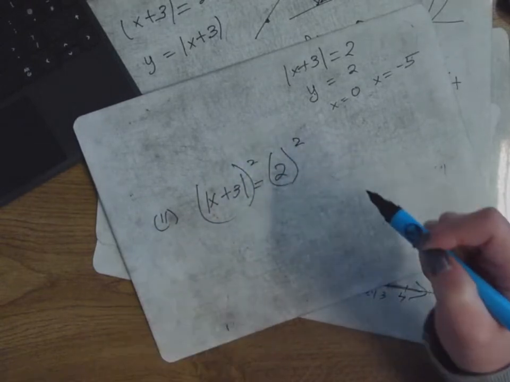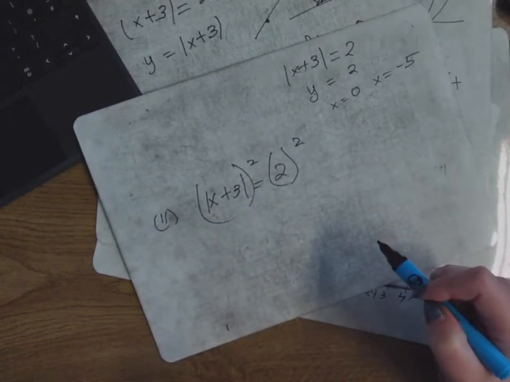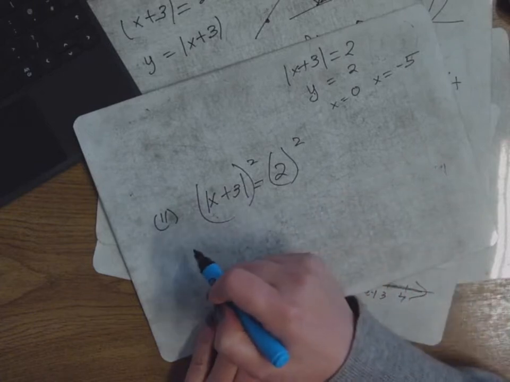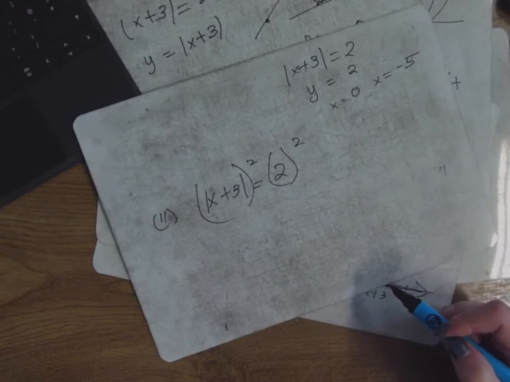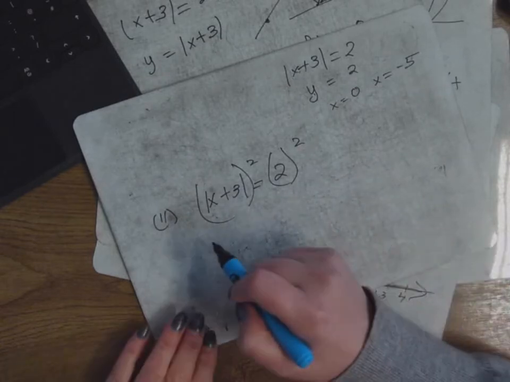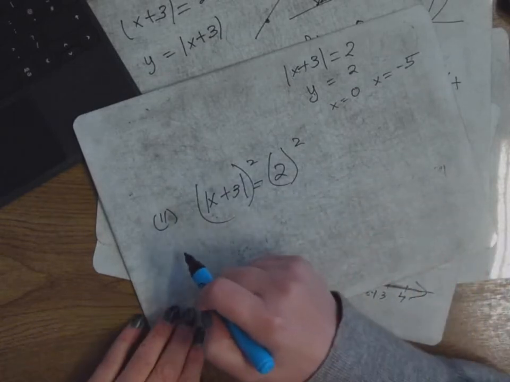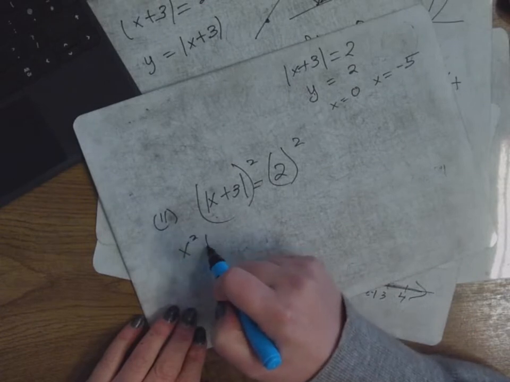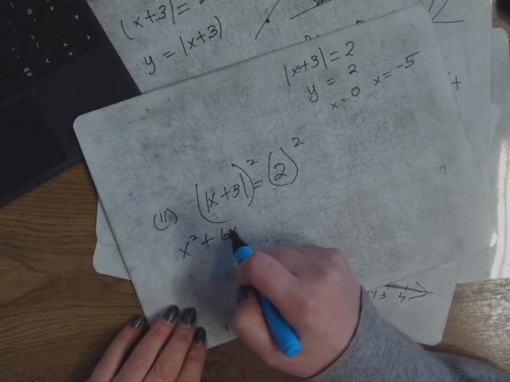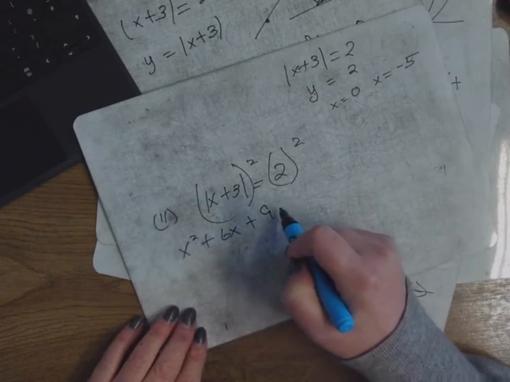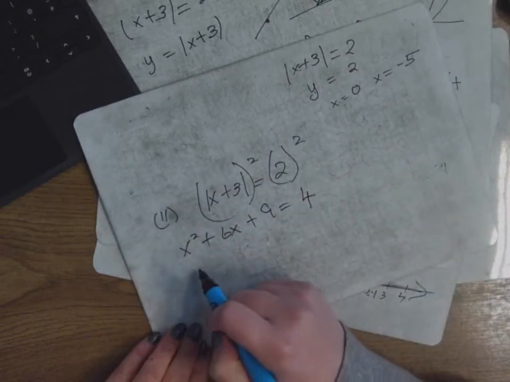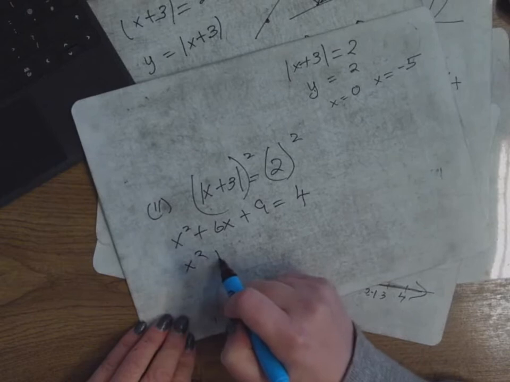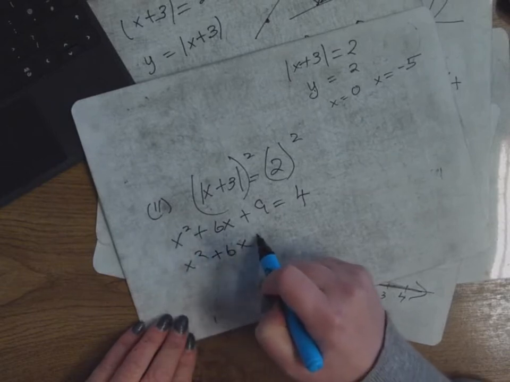Remember, you can do anything you want to an equation as long as you do it to both sides. So squaring this side, you don't have to worry about the plus and the minus, because if it's squared, it's positive anyway. So x squared, twice the first by the second, 6x, square the last, over this side, square 2, and you get 4. Bring over the 4, you get x squared plus 6x plus 5 equals 0.